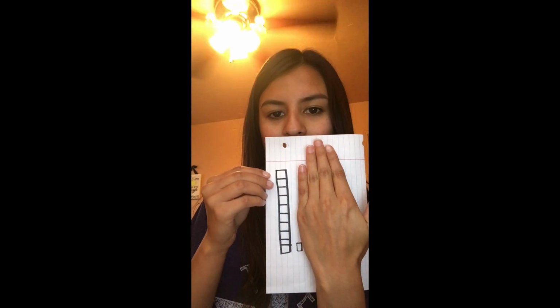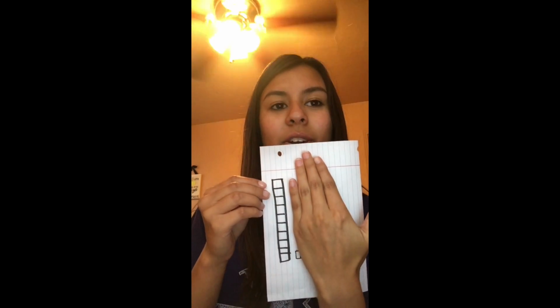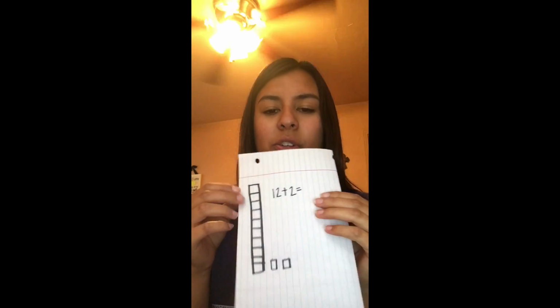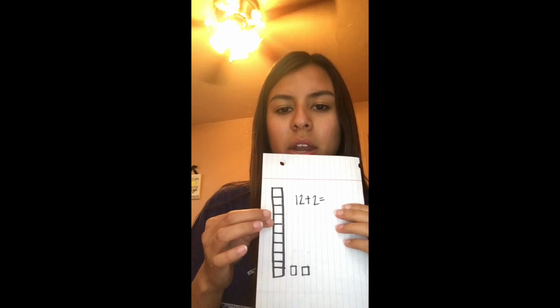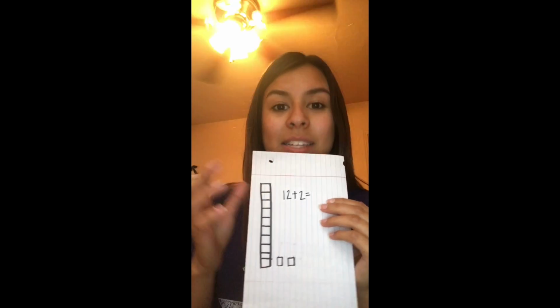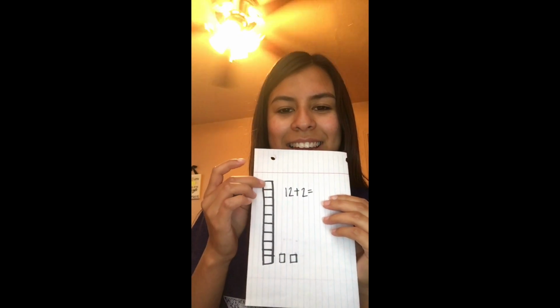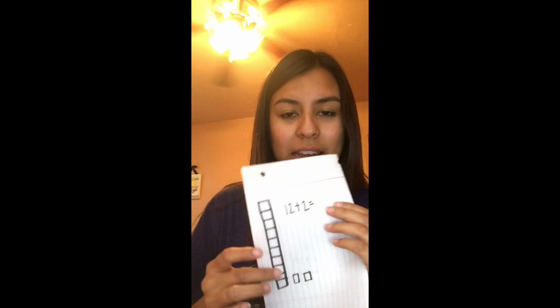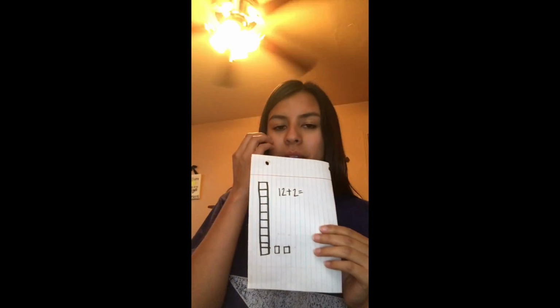So, can anyone tell me what I have drawn on the board or what these are called? These are called base 10 blocks. And each one of these little blocks is worth 1. So I have each one clasped together, and that would mean that I have 10 altogether. So that would mean this is like a stick. So we are going to look at some examples.